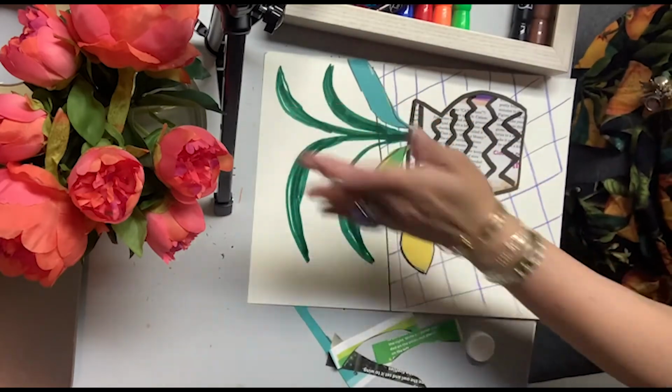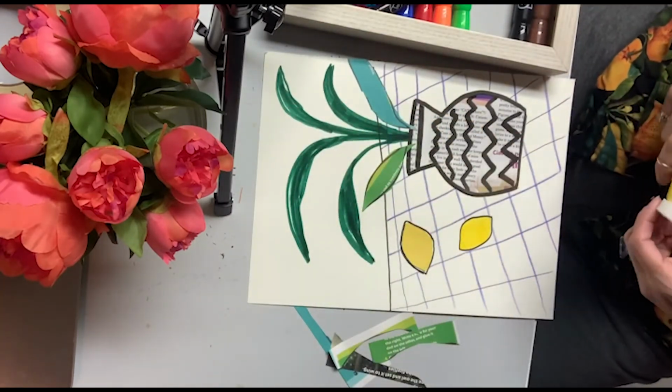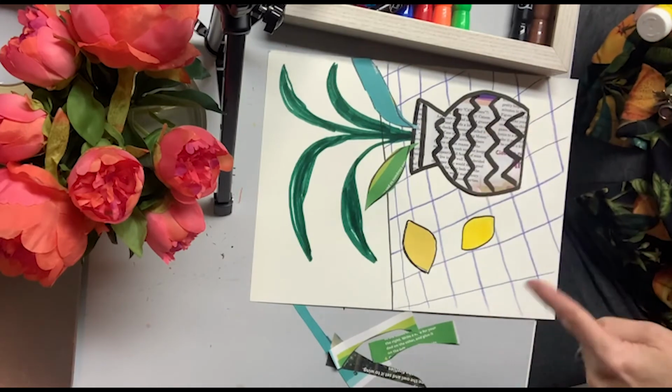So here I have a plant, I have a vase, I have some type of fruit, and I have pattern both in my vase and on my table.